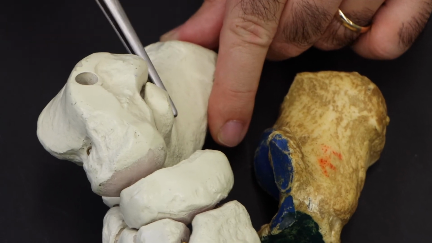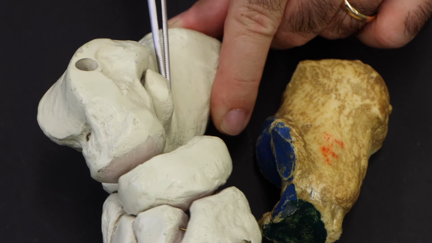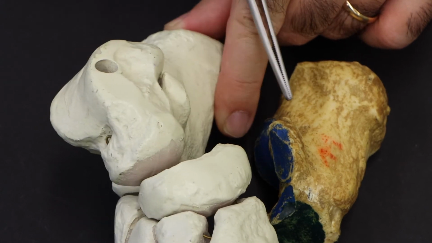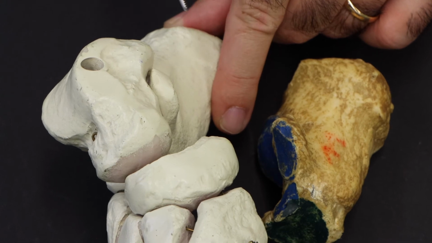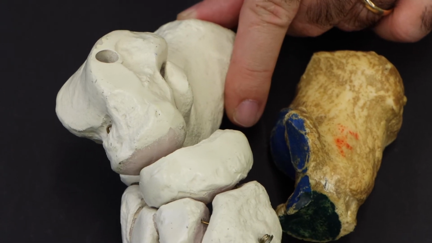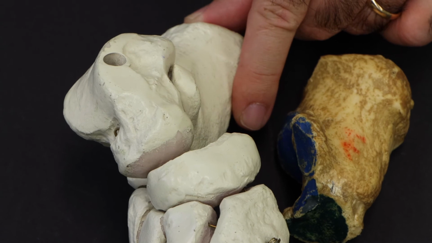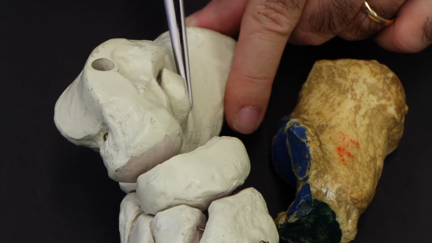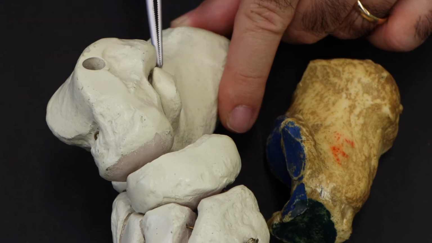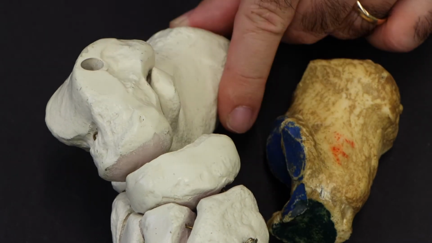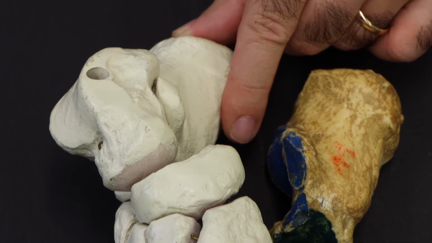It's going to the plantar side and it's going under the sustentaculum tali in this area, and that's why the same groove is the sulcus tendinis musculi flexoris hallucis longi, or the groove for the tendon of the flexor hallucis longus muscle. It continues here and it goes to the first finger, the toe.